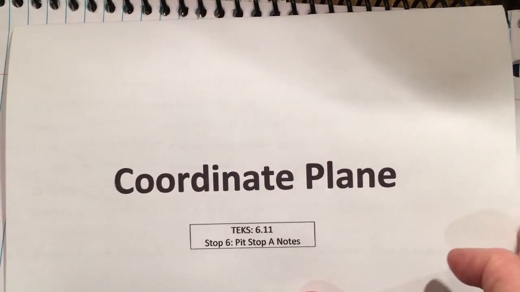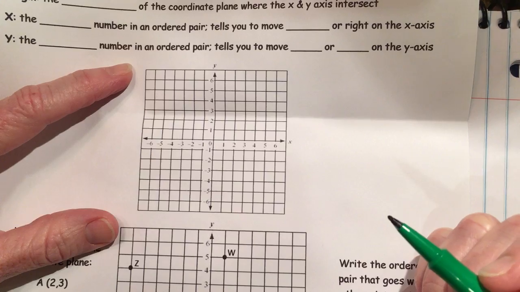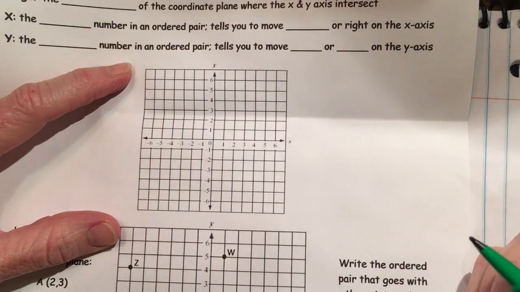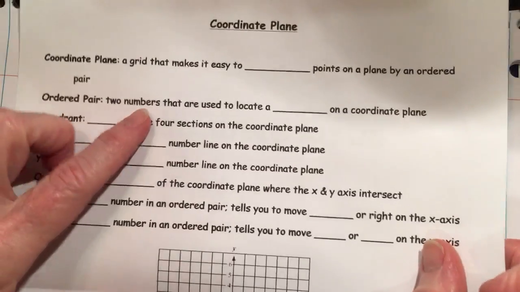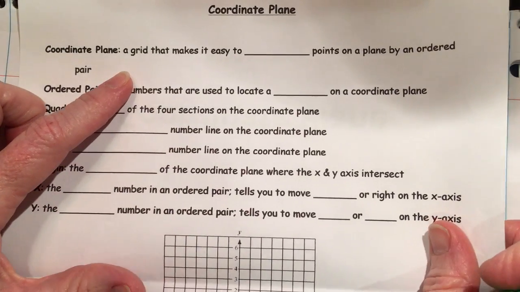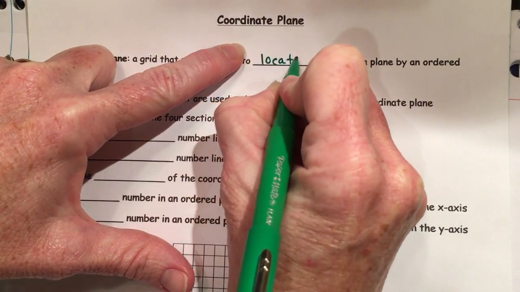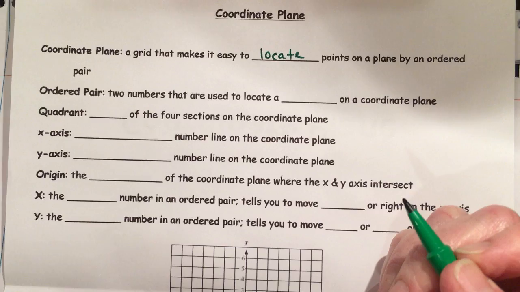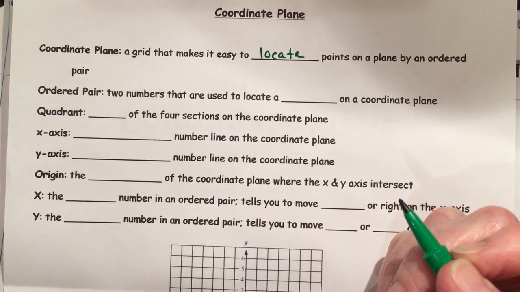So let's go ahead and look at our notes. If you open it up, your coordinate plane is going to look like this. And I'm sure you saw this last year. It's created using two lines, and we'll talk about those in just a minute. But this is a picture of your coordinate plane. The coordinate plane is a grid that makes it easy to locate points on a plane using an ordered pair. And we'll talk about what an ordered pair is in just a minute.